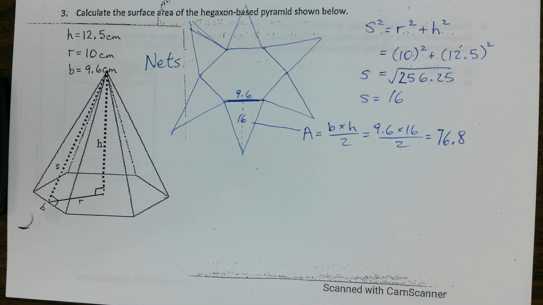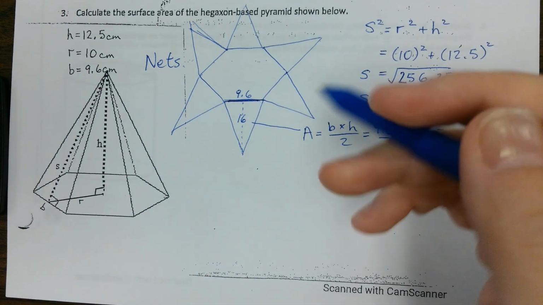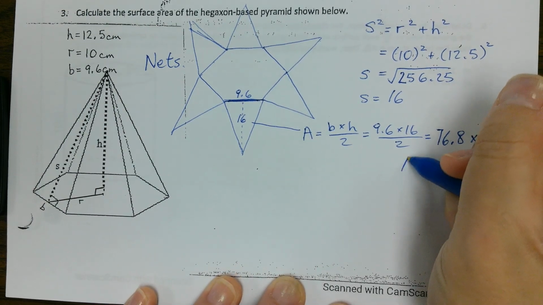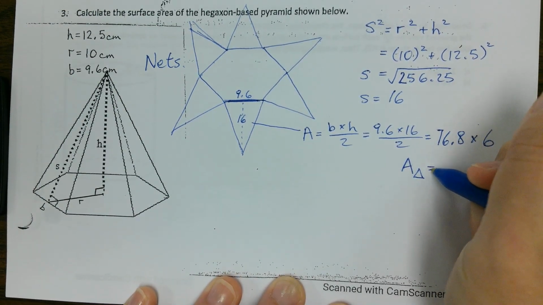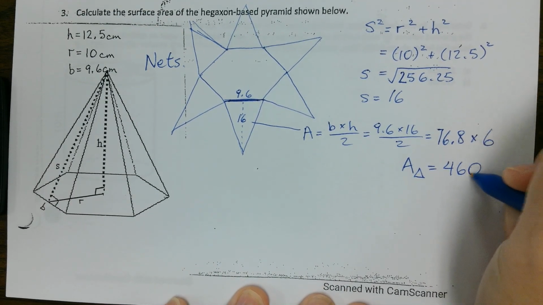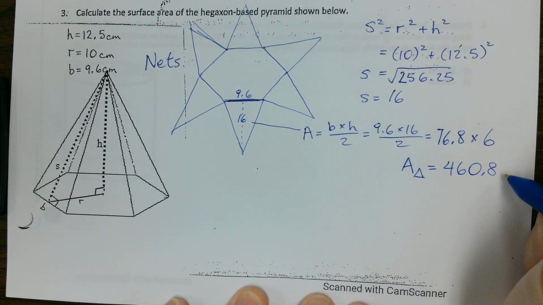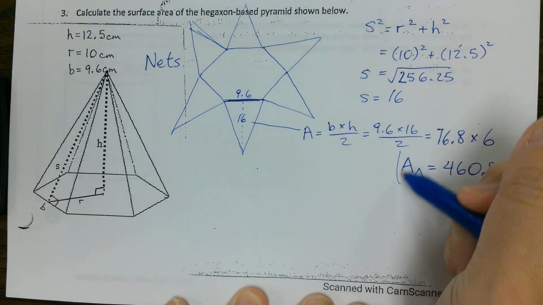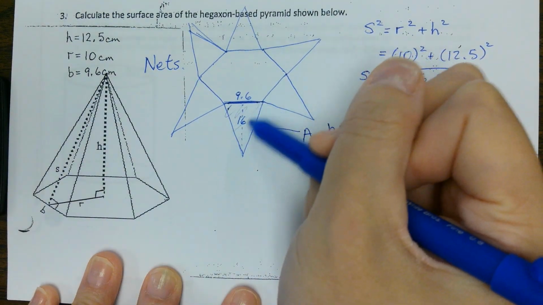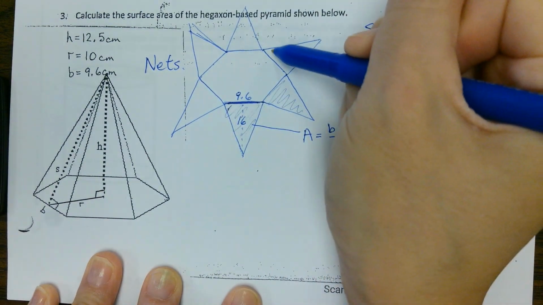Times it by 6, that's right, because I have 6 of them. So then I get the area of all my triangles, 460.8 centimeters square. Okay, so that's all 6 of these.